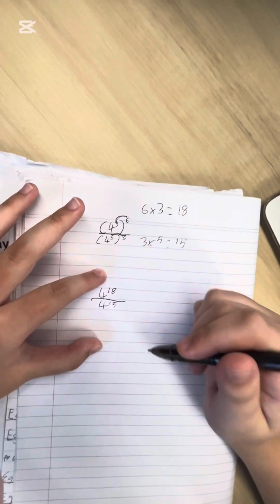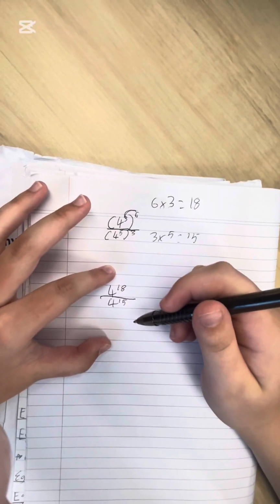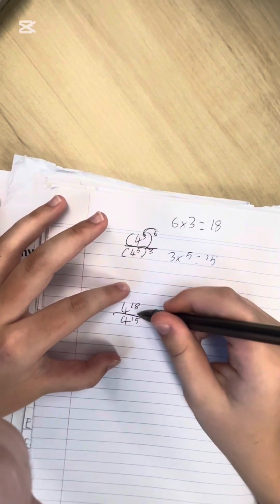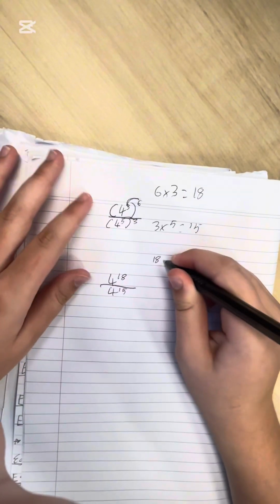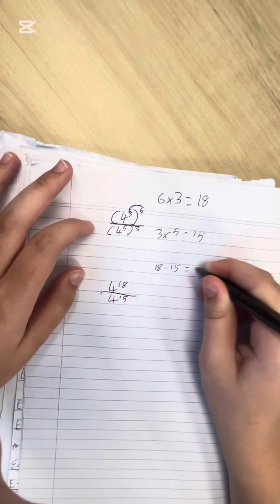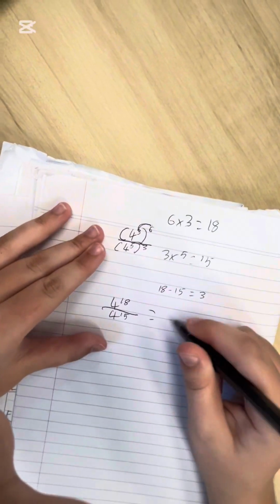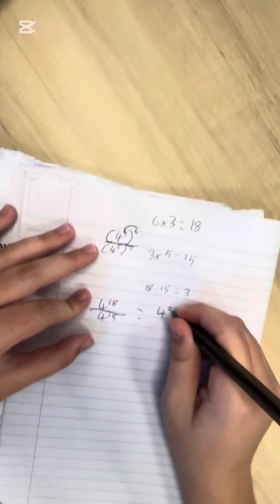For the division law, which is the second law, you have to subtract the indices. So 18 minus 15 equals 3. Therefore, the final answer, you keep the base, equals 4^3.